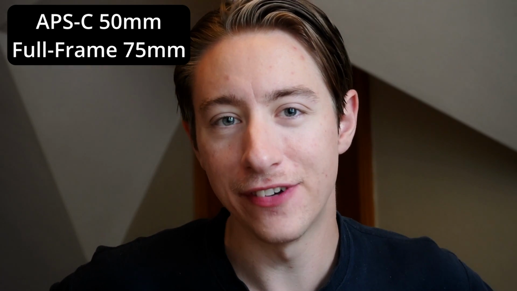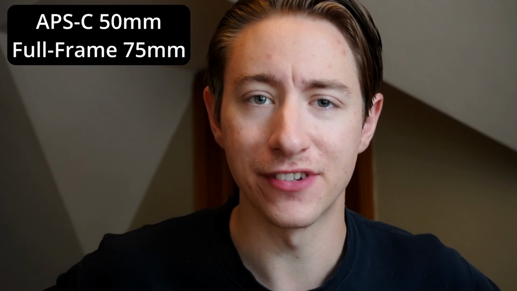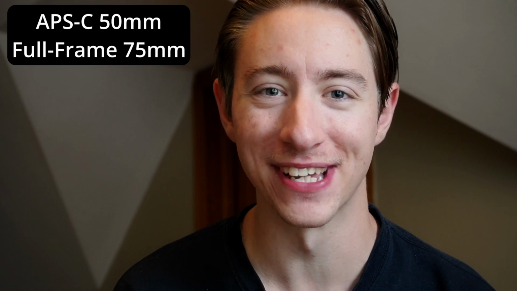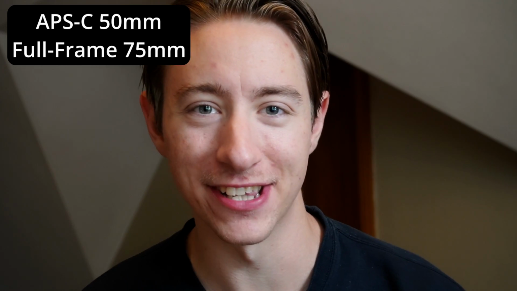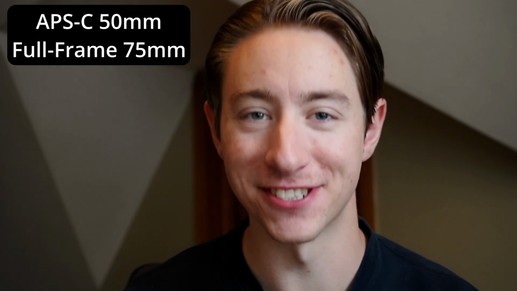And now this is about 50mm on my APS-C camera, which is about 75mm on a full frame camera. As you can see, I am super zoomed in. I'm sitting like 5 feet away from the camera right now, and I'm dominating the frame a little bit too much, but you can't see any of the background, which is nice because my house is messy.